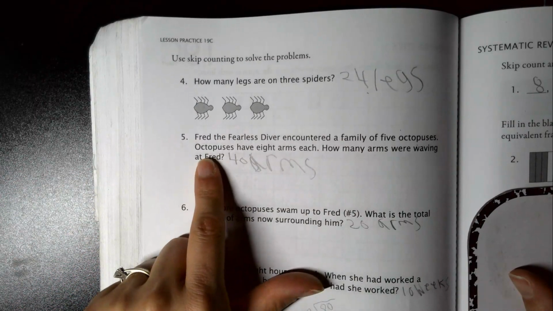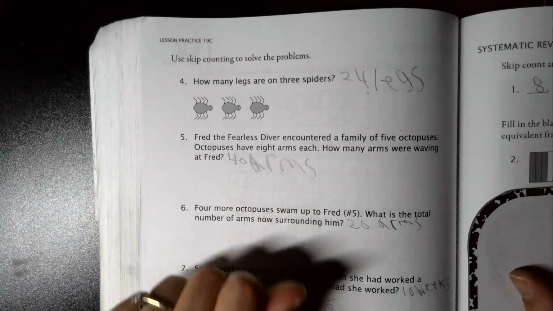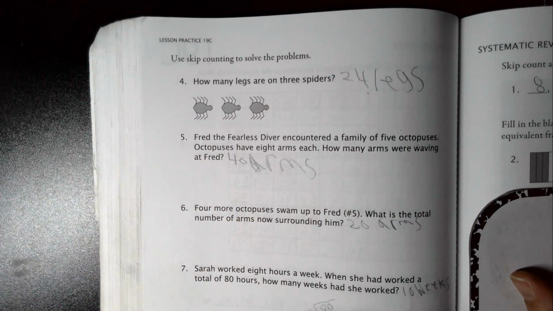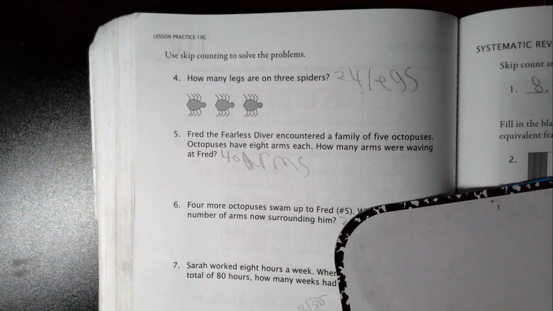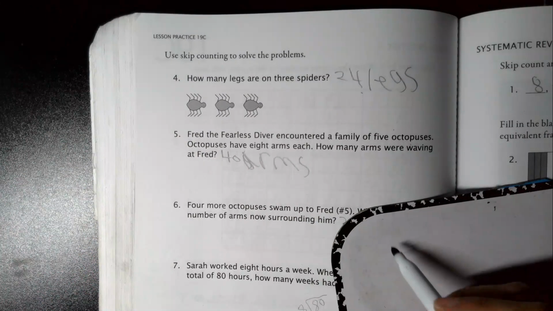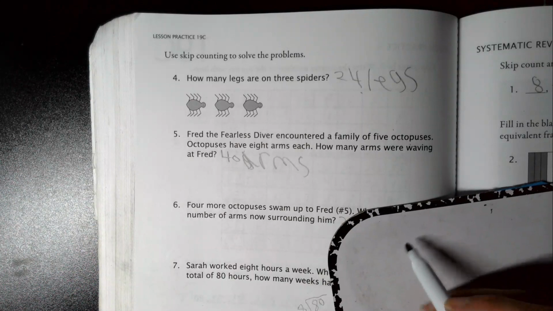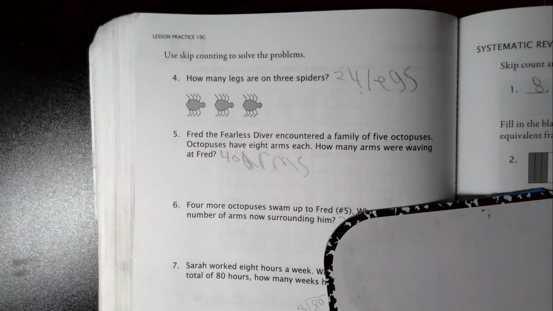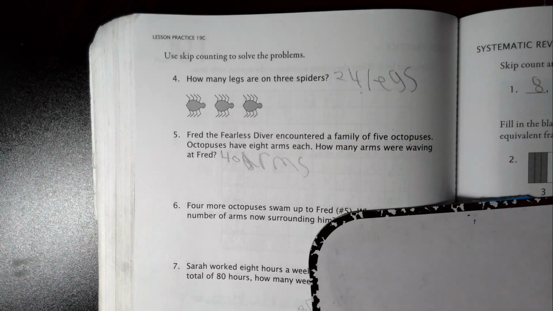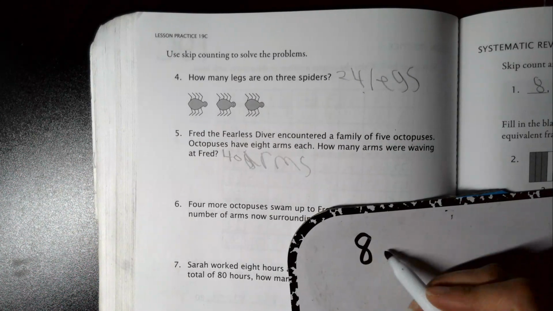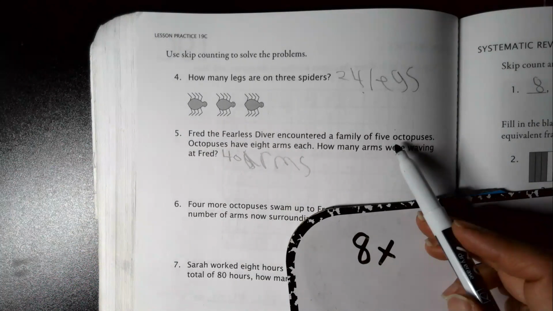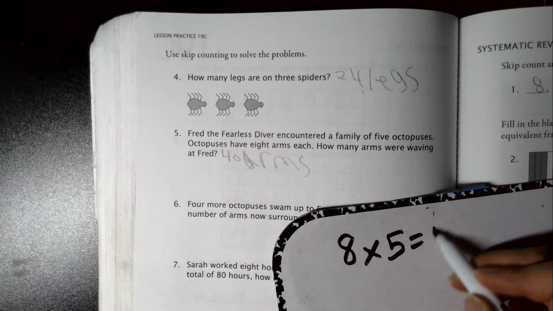And then over here it says, Fred the fearless diver encountered a family of 5 octopuses. Okay, octopuses also have 8 arms. So they have 8 arms. It says octopuses have 8 arms each. How many arms were waving at Fred? So that would be 8 arms each, and there's 5 octopuses. So 8 times 5 is 40.